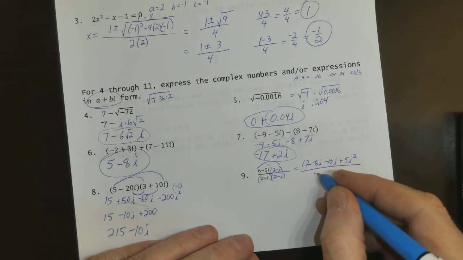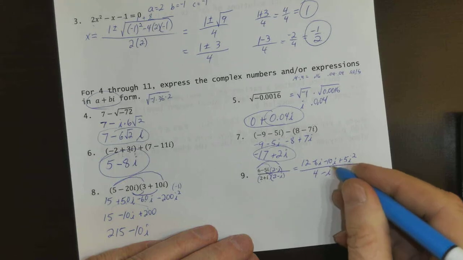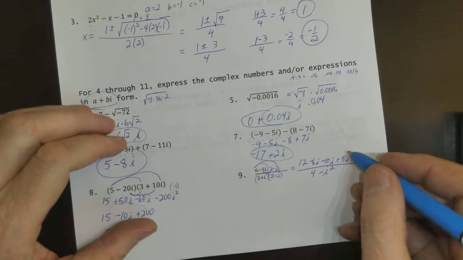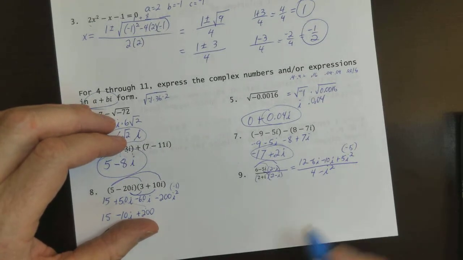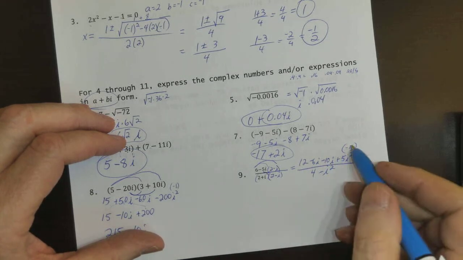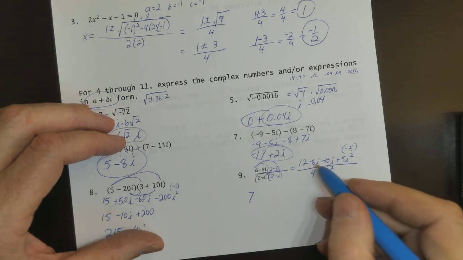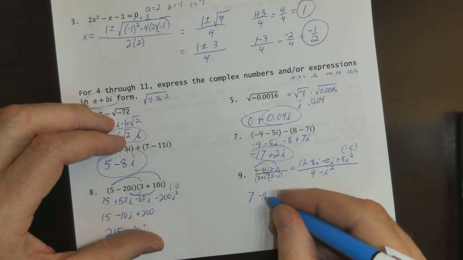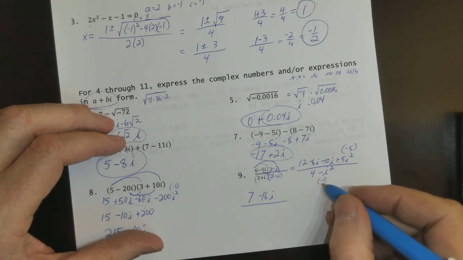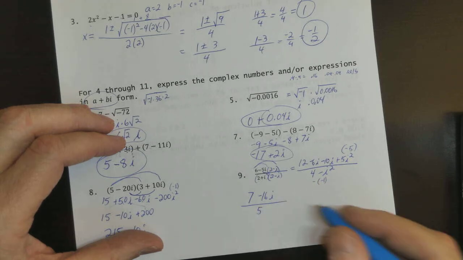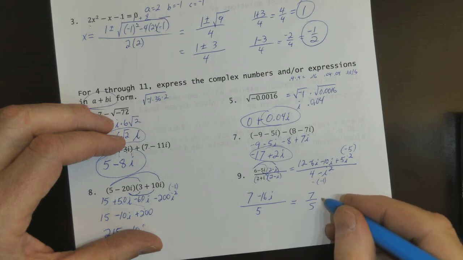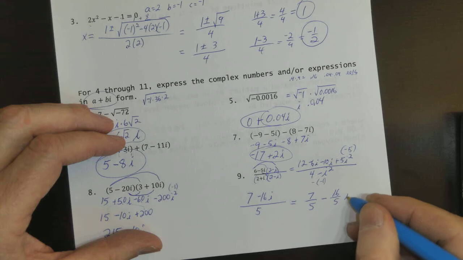And 2 times 2, that's 4, minus i times i is i squared. All right. This is negative 5. 5 times i squared, that's 5 times negative 1, so that's negative 5. So my numerator, 12 minus 5 is 7. Negative 6i minus 10i is negative 16i. This is 4 minus negative 1, and that's 5. In a plus bi form, that's 7/5 minus 16/5 i.